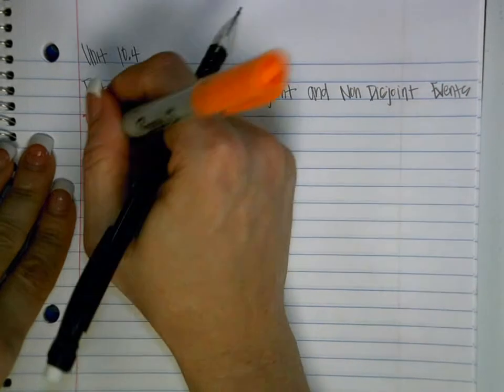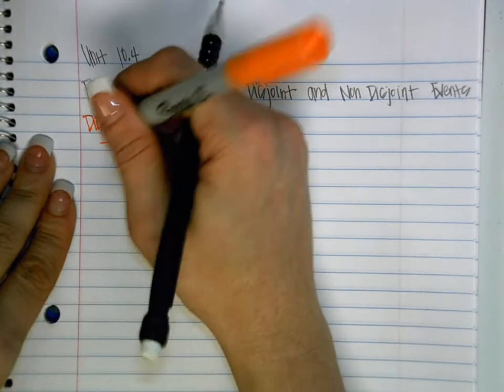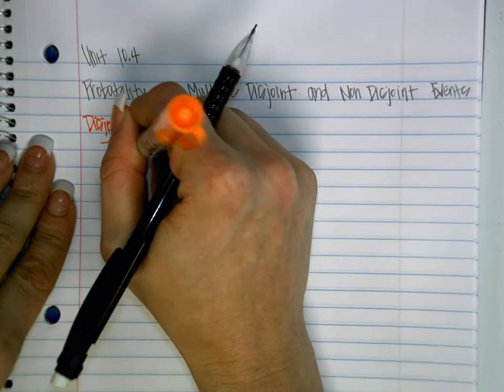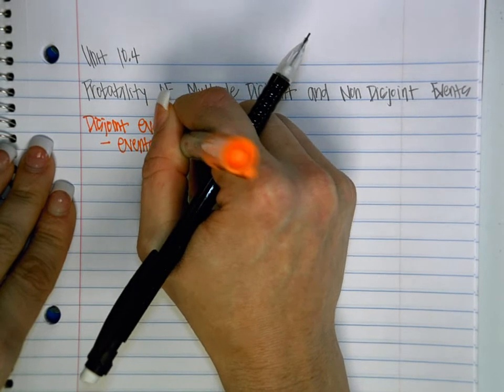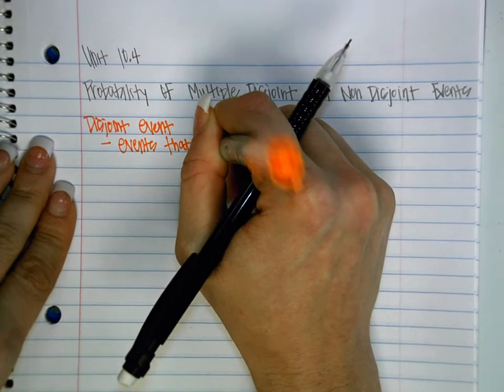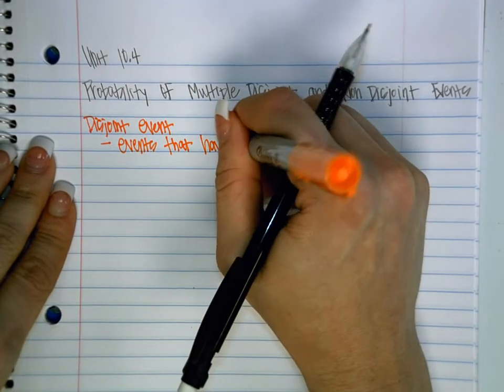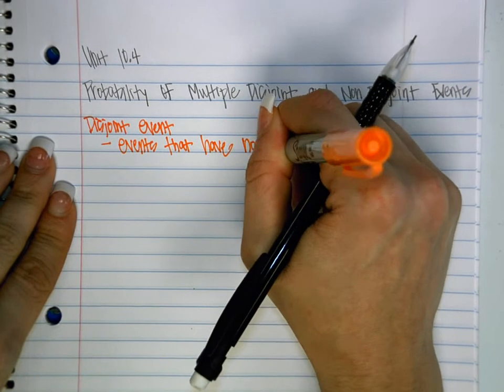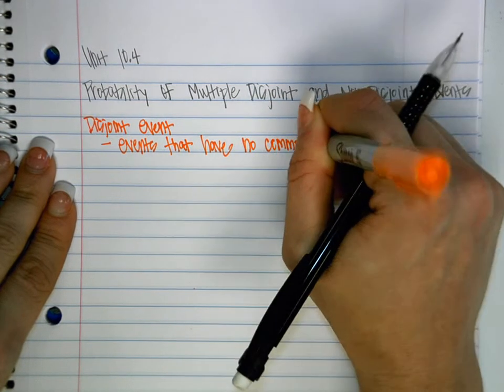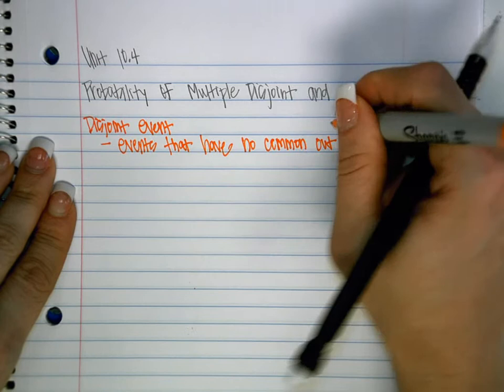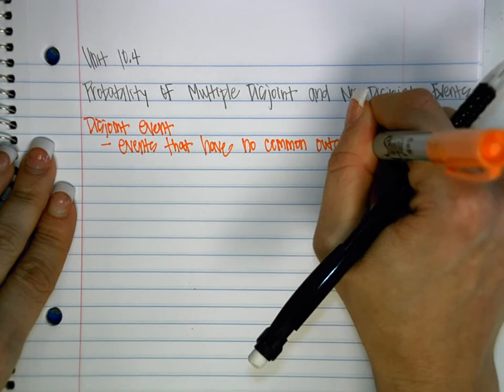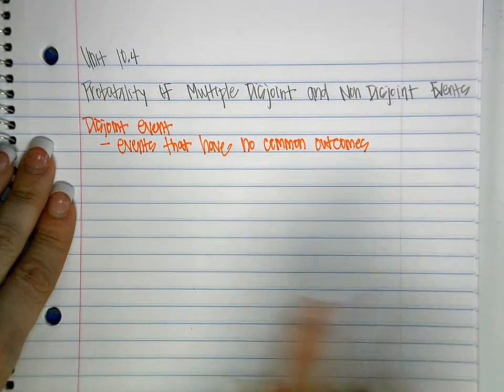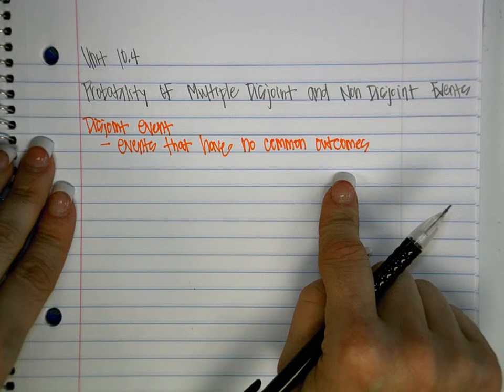So basically disjoint events are events that have nothing in common. A disjoint event is an event that has no common outcomes.